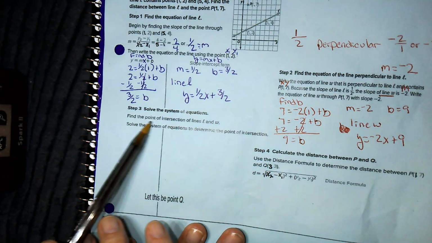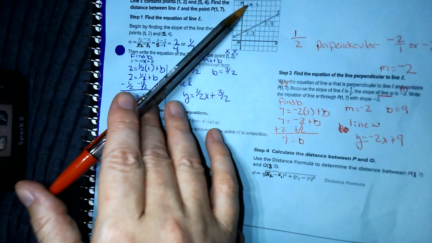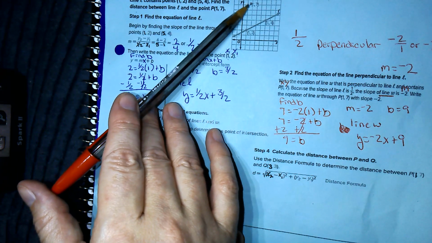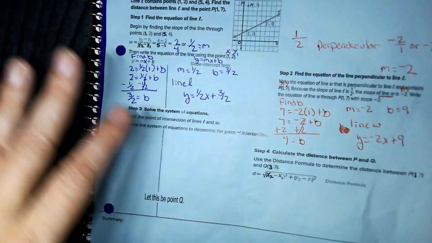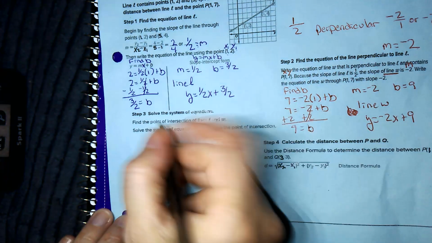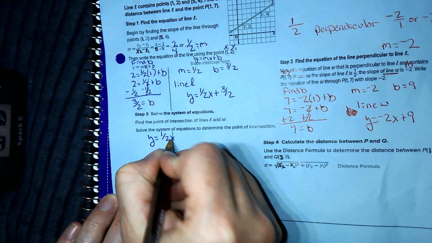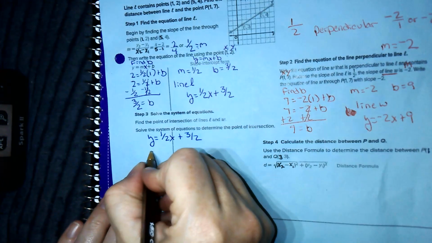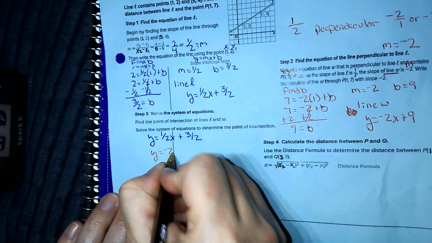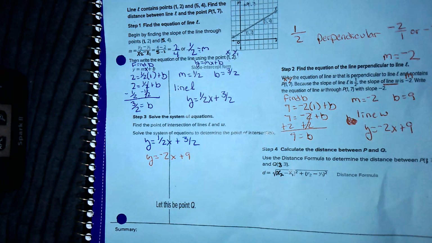So we're going to find the point that intersects L and W. We want to know where W intersects L. We have two equations: y equals 1/2 x plus 3/2, and y equals -2x plus 9. A systems of equations just means we have two equations.